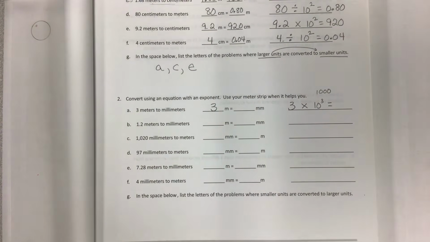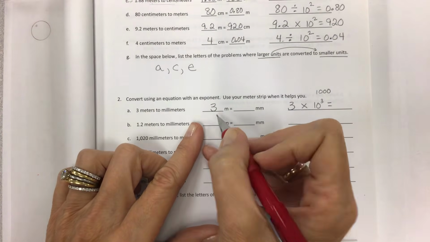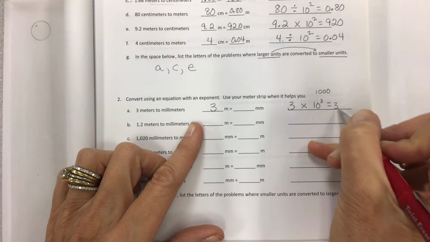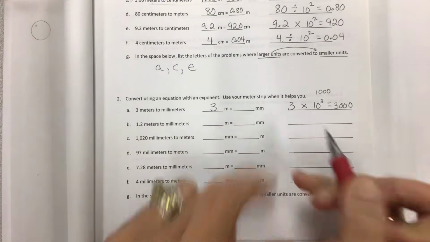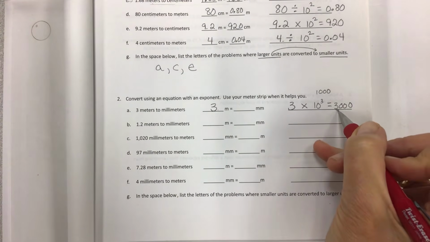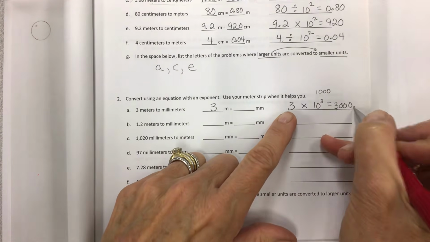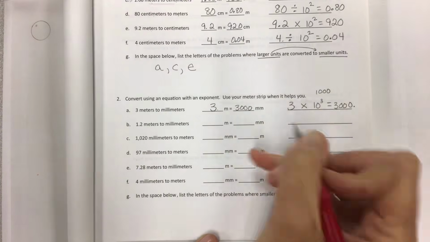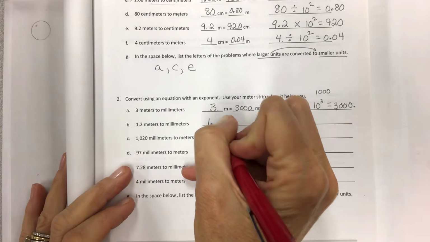And I'm going to have a greater number. It's 3 to the left. Or if you want to take the decimal and move it to the right 3 places, I will end up with, if it goes from ones, tens, hundreds, thousands, now it's in the thousands. If you want to take the decimal and go 1, 2, 3, place the decimal here, you get 3,000 millimeters in 3 meters.